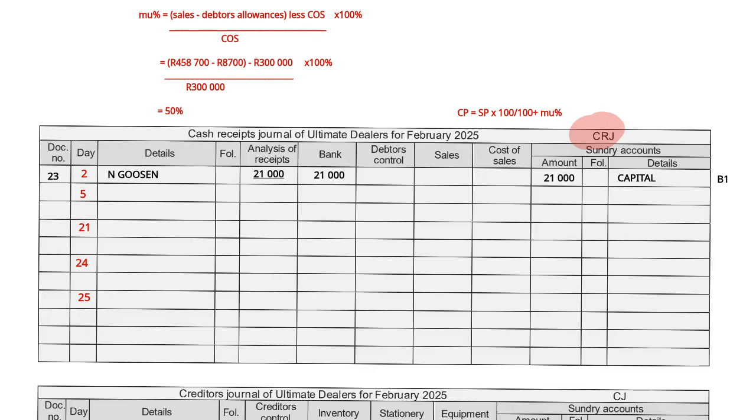So let's go and record it. So it's cash sales of merchandise. We know that it's CRR, our document number. The date is the 5th. The details will be sales. In analysis of receipts, we'll have 2250. We're not going to put anything in bank yet because there is another transaction on the 5th. You only take the total for the day over to bank.